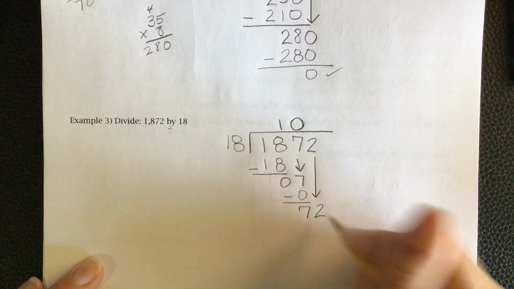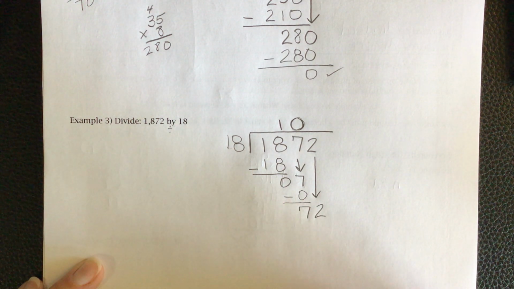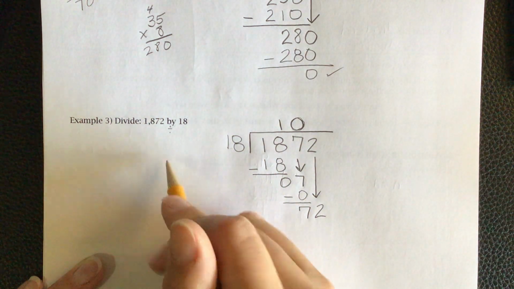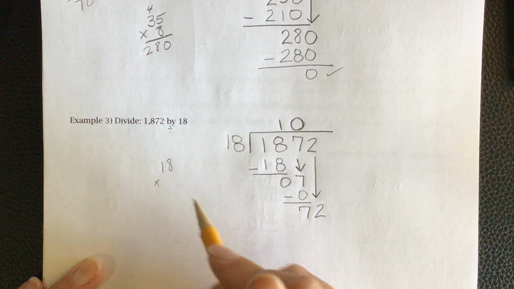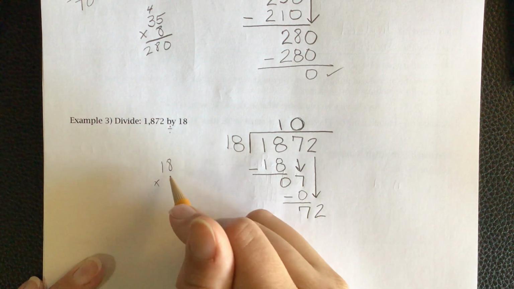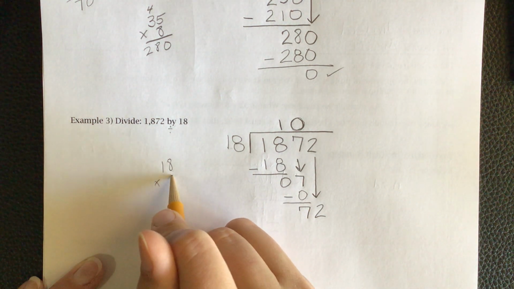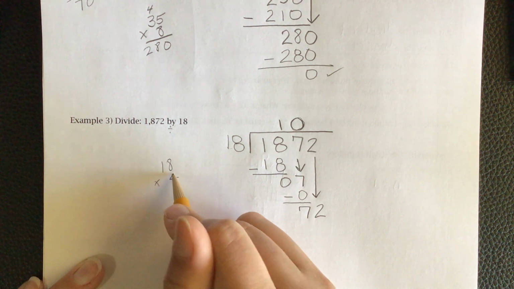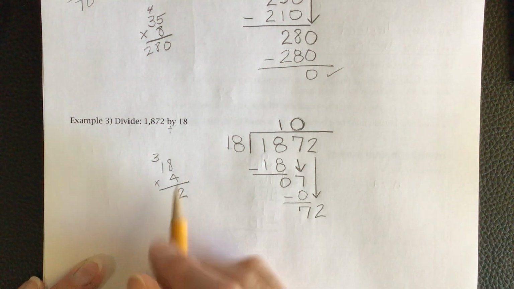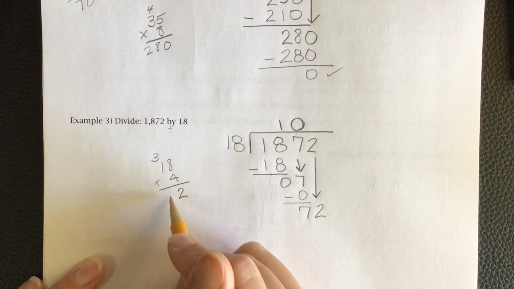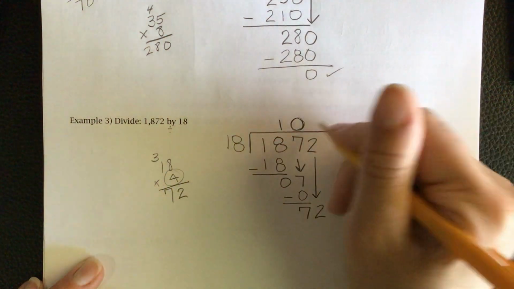Bring down the 2. How many times does 18 go into 72? I don't have my 18s memorized, so I pick a number. I'm going to pick something I know in my head. 8 times something will give me a 2. So 8 times 2 is 16, 3 is 24, so let's try 4, because 8 times 4 is 32, and 4 times 1 is 4, plus 3 is 7. So I get my 72, so it's 4.